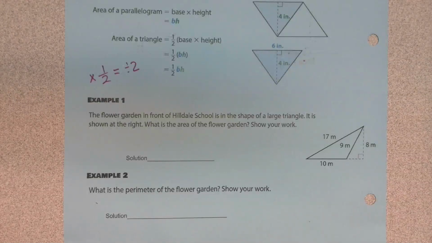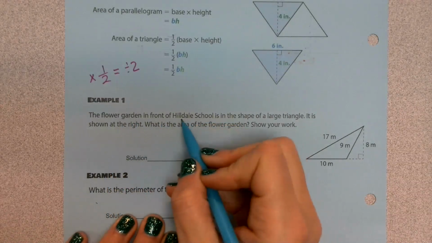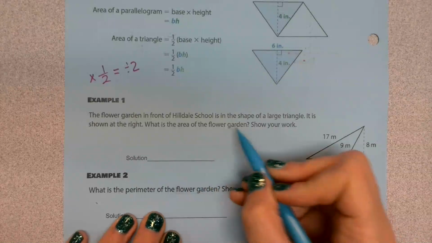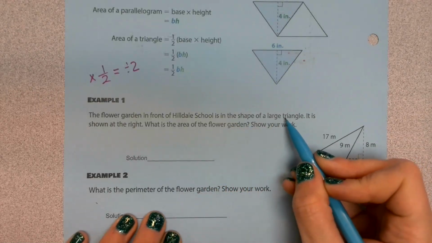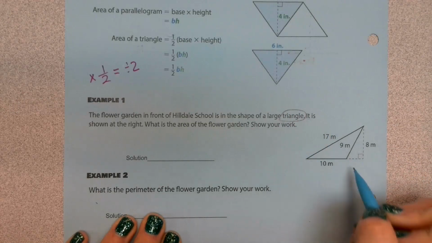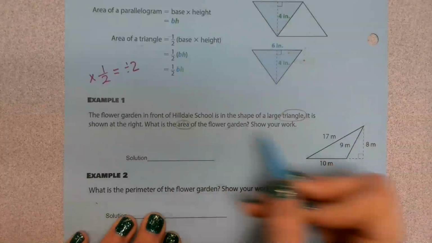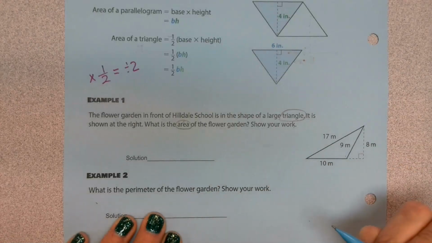All right, let's see if I trick you on this one. I have numbers you may or may not need again. So they're talking about, marking up this question here, a flower garden in front of Hilldale School. Oh, how nice. It's in the shape of a large triangle. It is shown at the right. What is the area of the flower garden? Show your work, show your thinking.